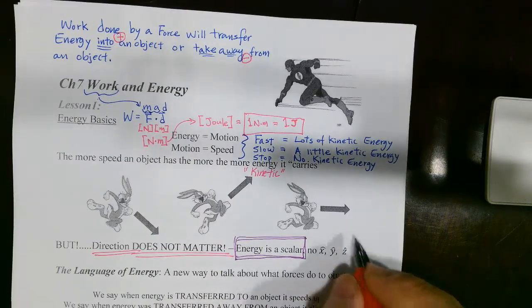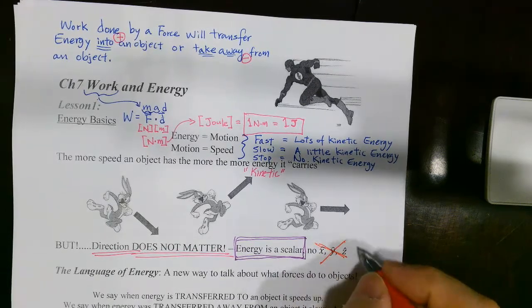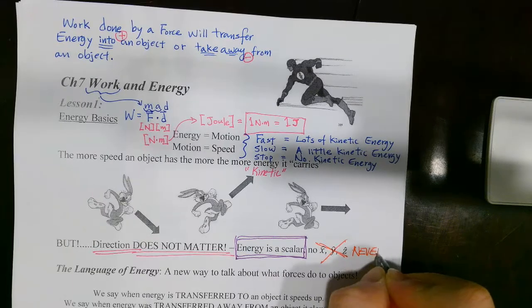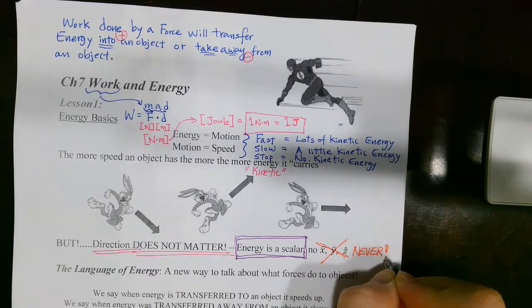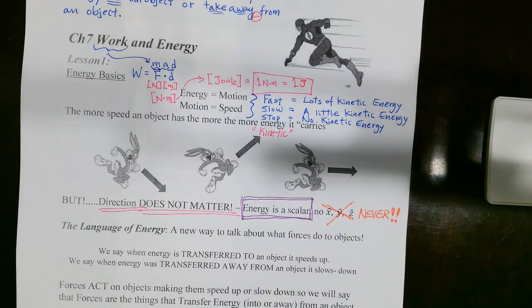So never ever have this x hat, y hat, z hat attached to work or energy. Okay?